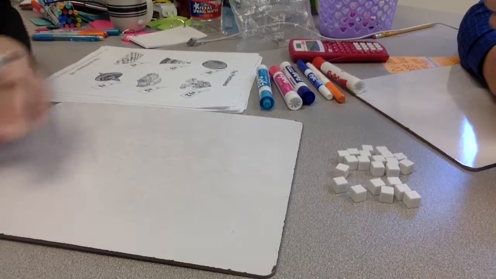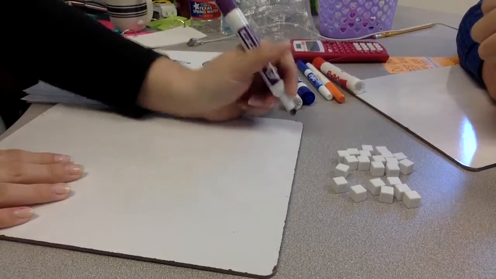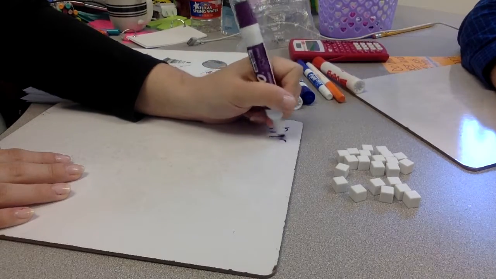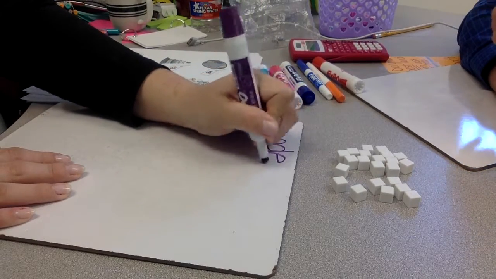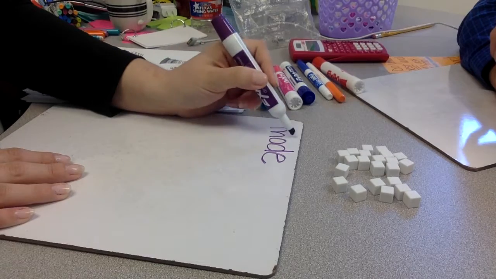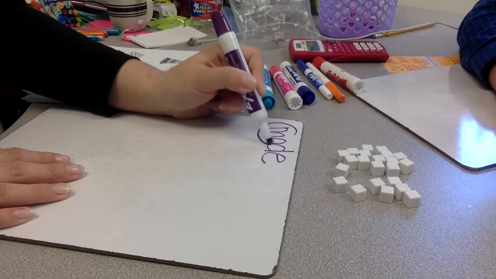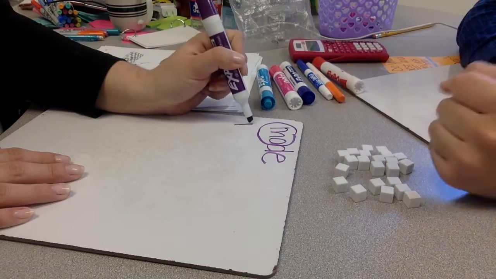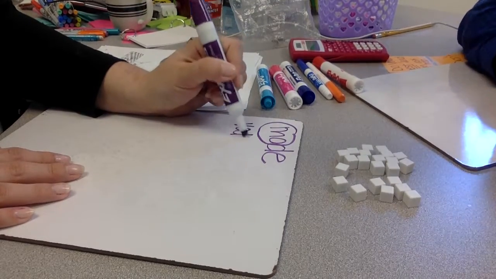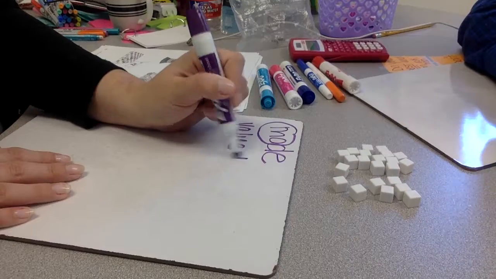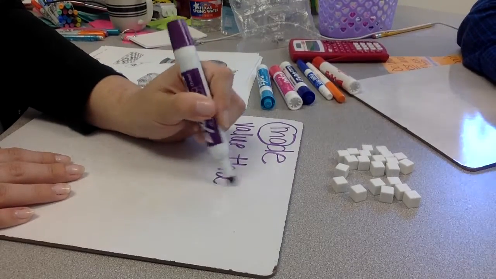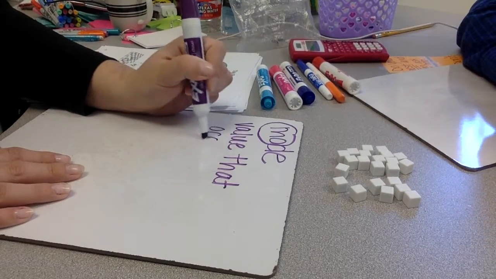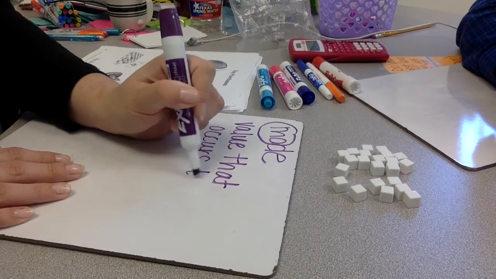Okay, so let's say we have mode. And what I do is I look at the MO. This one means that we're looking for the value that occurs the most.